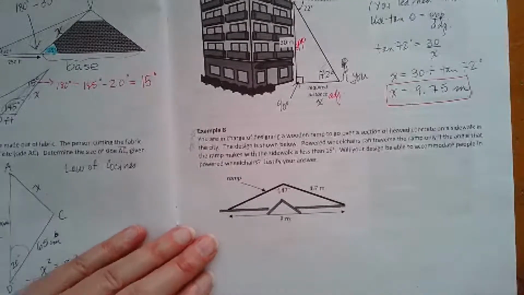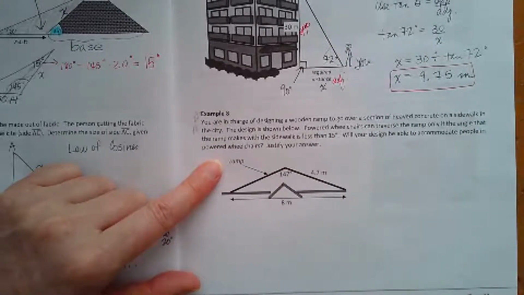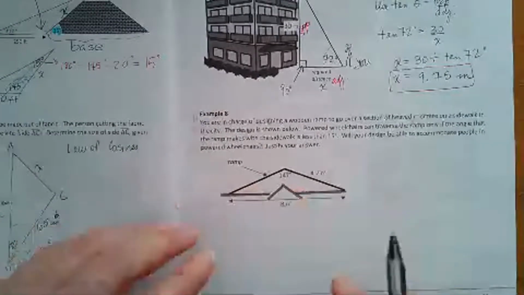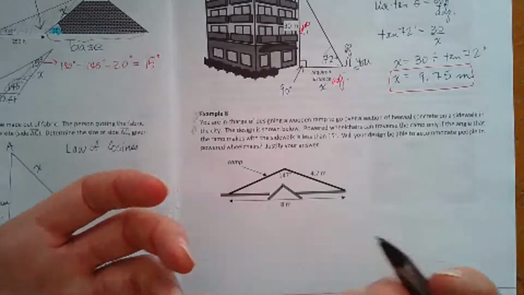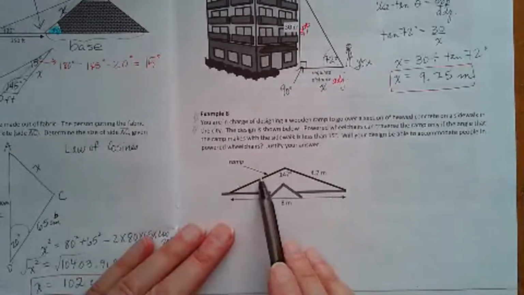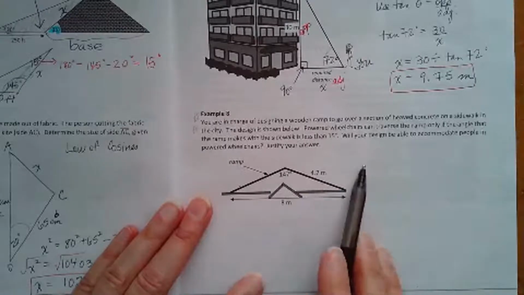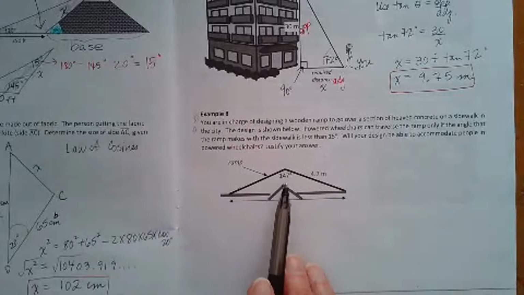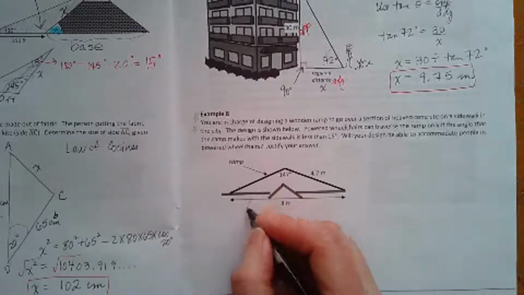All right, last example. You're in charge of designing a wooden ramp to go over a section of heaved concrete. So you know how sometimes the sidewalk, especially when it's really hot and really cold, it heaves up. And so you want to put a ramp over this. The design is shown below. Powered wheelchairs can cross the ramp only if the angle that the ramp makes with the sidewalk is less than 15 degrees. Okay, so this is the sidewalk, right?